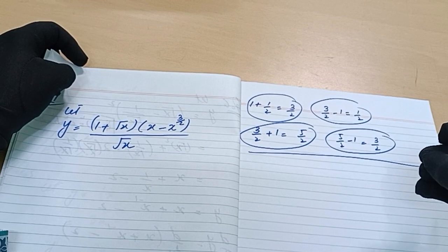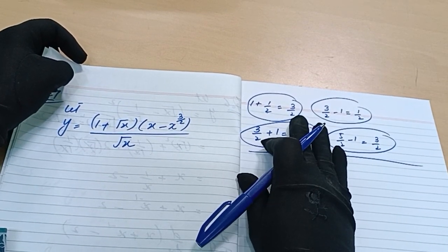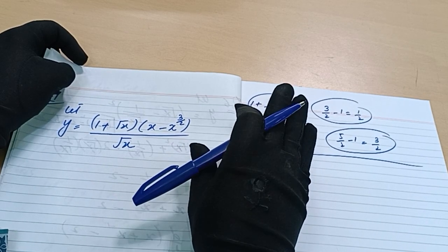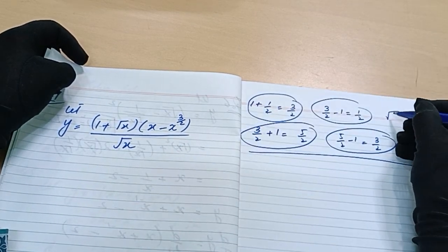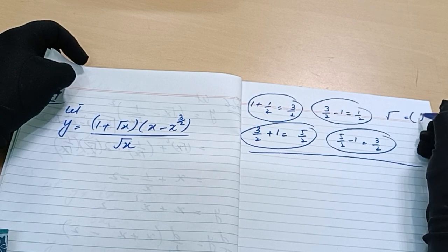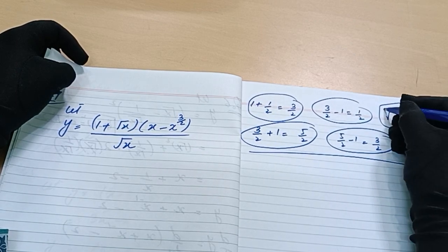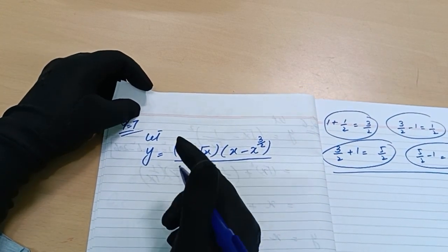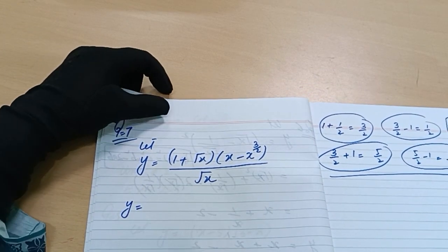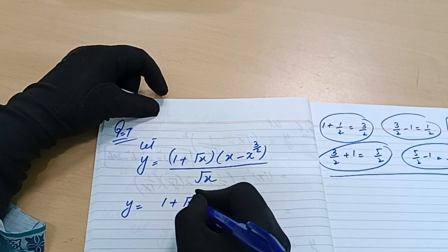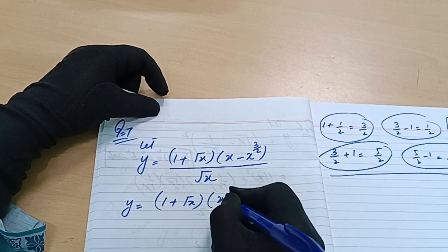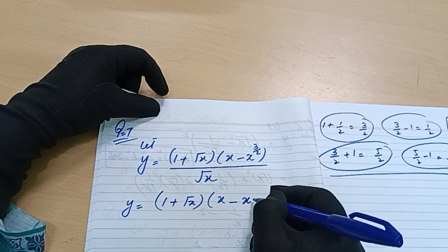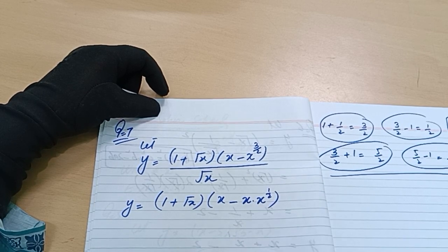So quickly you can understand, if power 3 by 2 is there, it means it is the combination of power 1 and power 1 by 2. And power 1 by 2 replaces the radical sign; you must know this. So for using algebraic techniques, this is x power 1 and x power 1 by 2, so I can separate them.